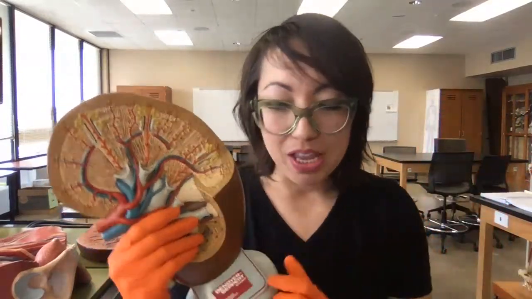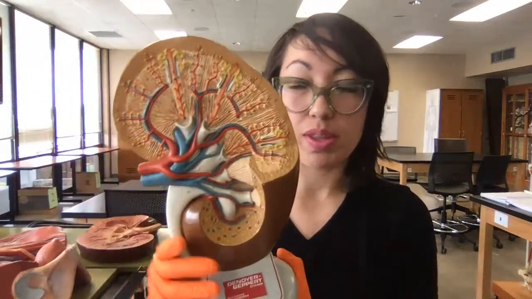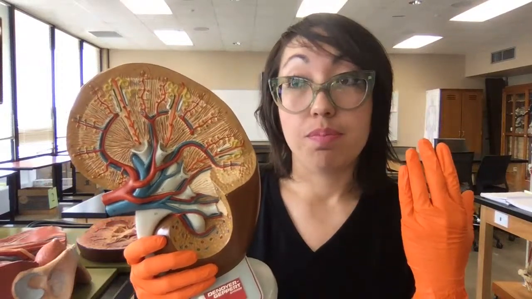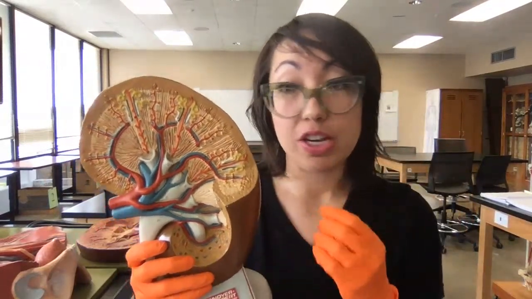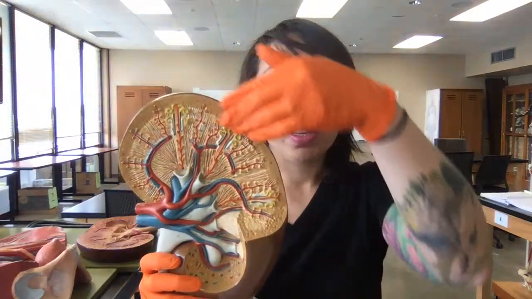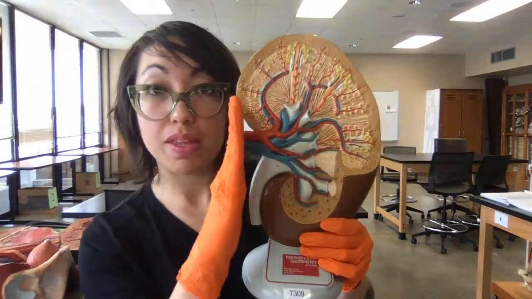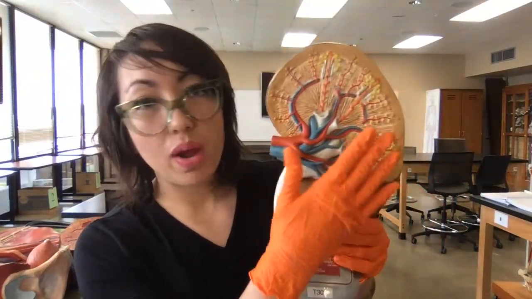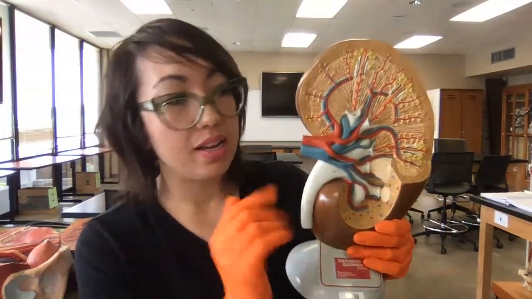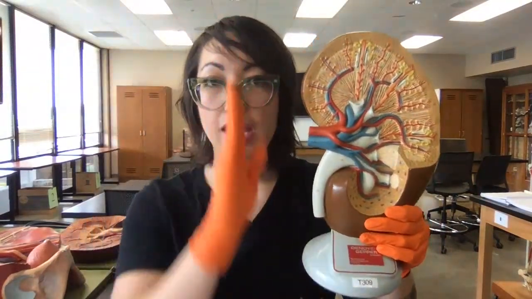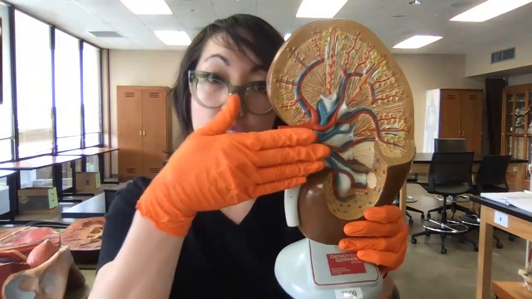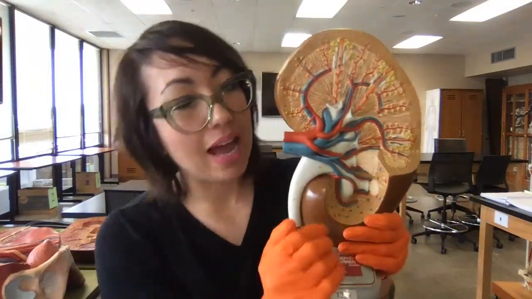So the thing I always like to start off with the kidney is by saying there are geographical regions that we want to make sure we understand. So this outer portion, if I'm holding it like this, I want to show you that this is going to be the medial side and this is the lateral side, meaning the way I'm holding this, we're looking at the left kidney. Okay, so medial being, again, closest to the midline, that hilum, and the fact that these are coming on this side, that tells us that's medial.